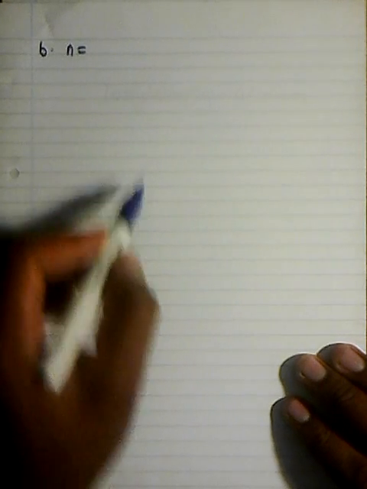I don't know if I will be able to cover torsion in this video, but if I don't, I will do it in another video. This is part B of the question. We know that the normal vector is given as 1 over k du ds.